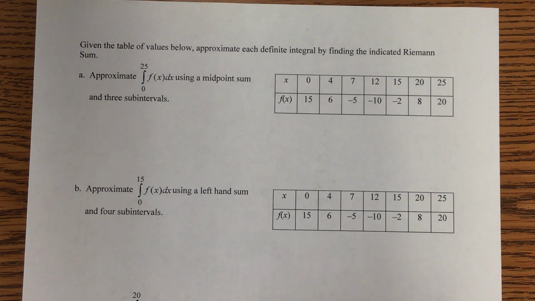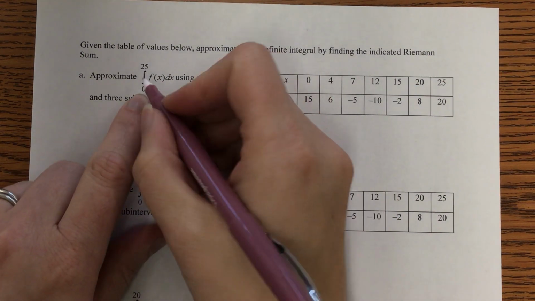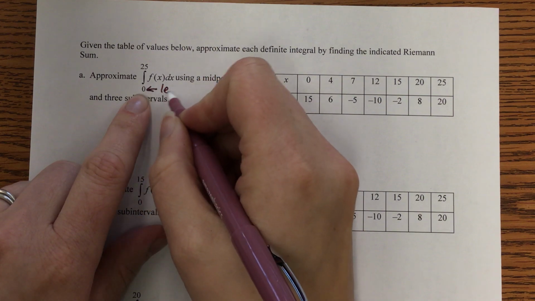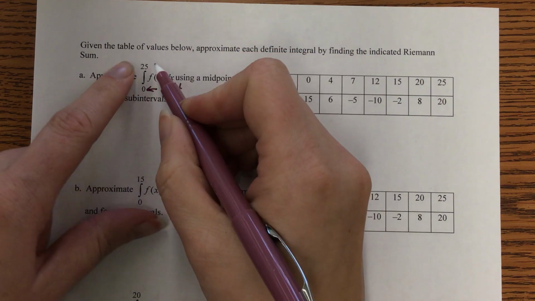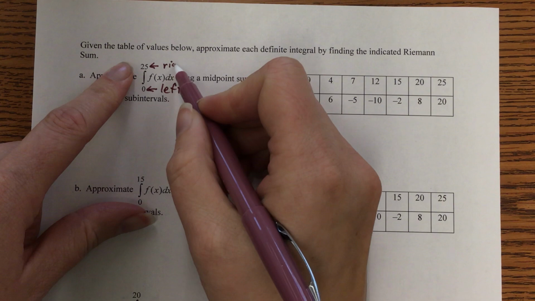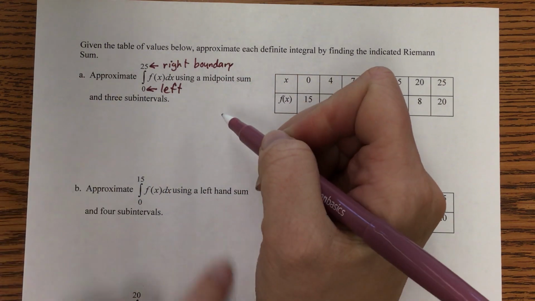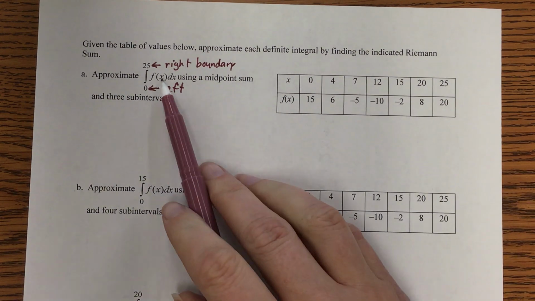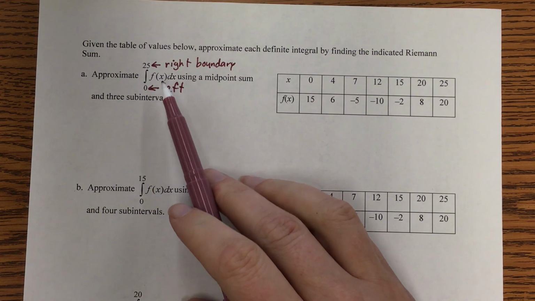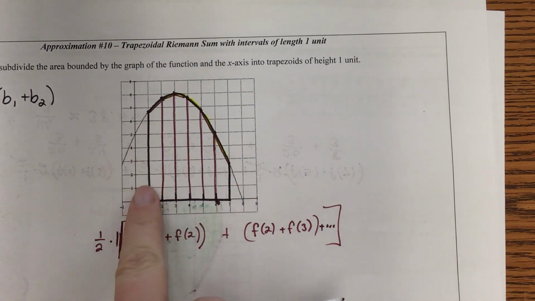Okay, we've got a couple of definitions here. This 0 means the left boundary, and the 25 means the right boundary. The f of x values are those y values, I'm going to call them heights, like how high up, that vertical distance.